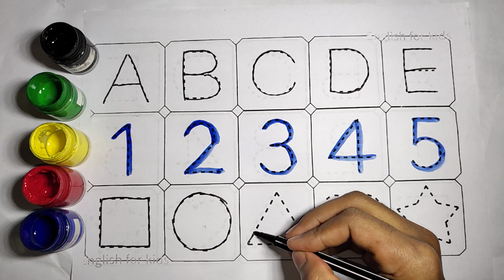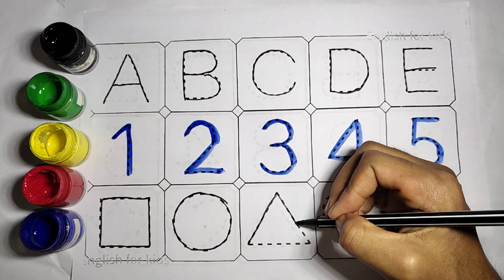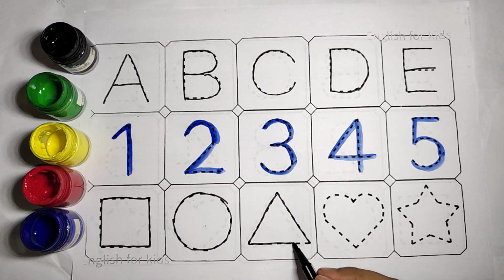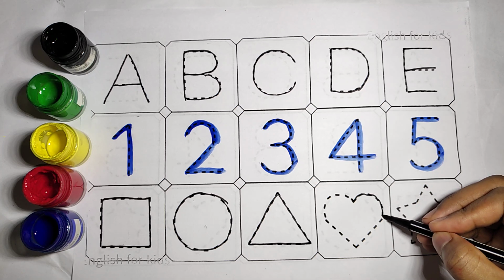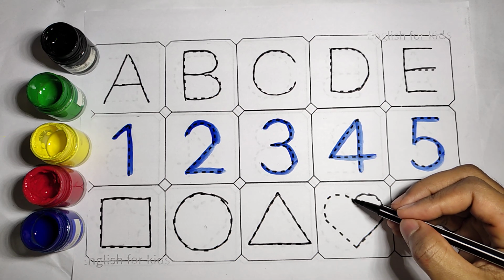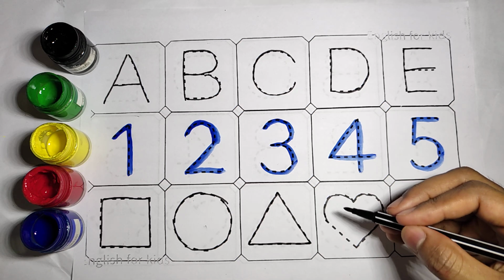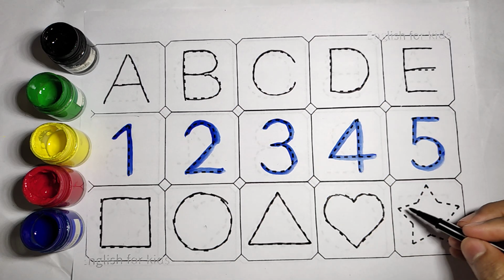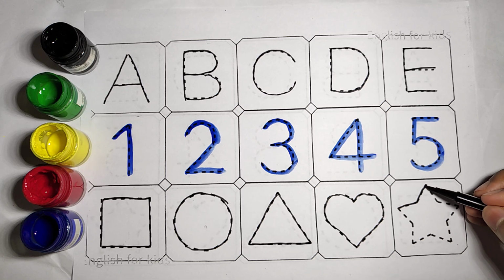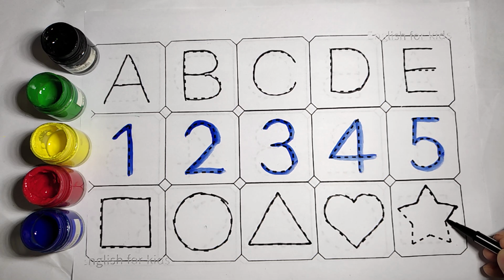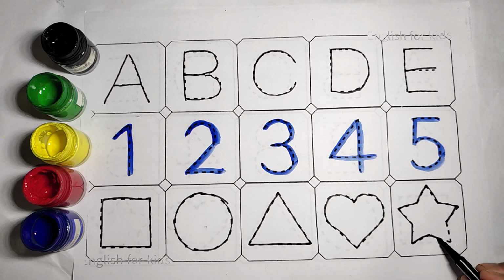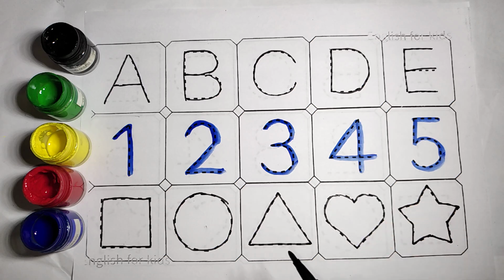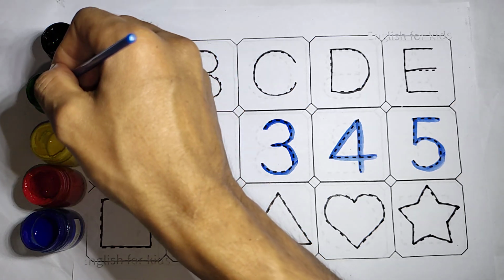The next one is triangle. Now we draw the shape of heart. Now we draw the shape of star. Kids, now we coloring 2D shapes. First we use green color.